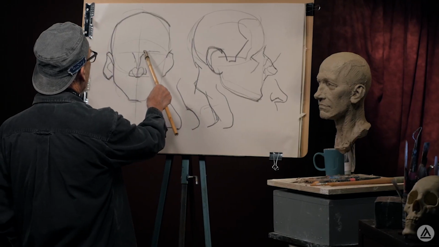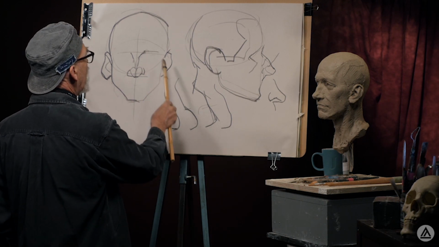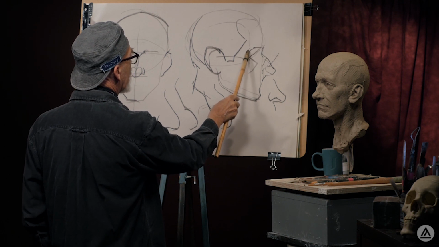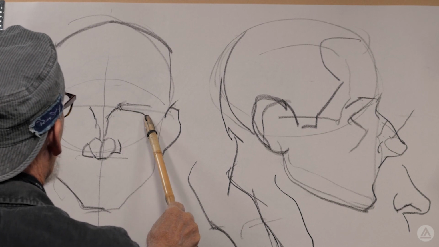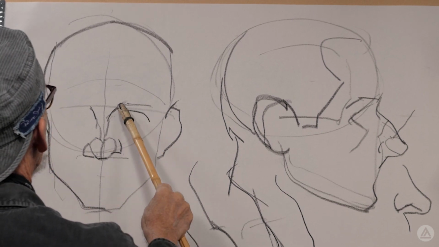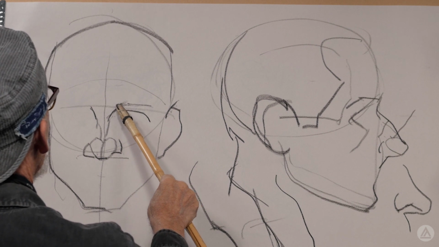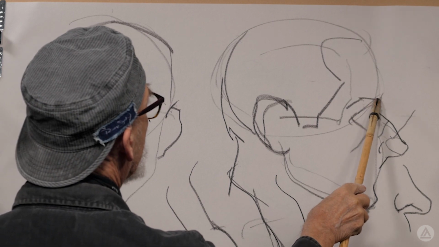But I can explain in a drawing how the direction of the hair goes, for instance, the brow. If this is the infraorbital shape, then the brow starts here. The hair grows up in this direction from actually underneath the brow.